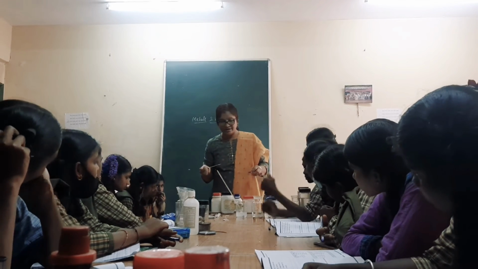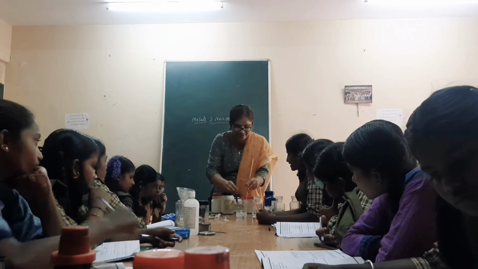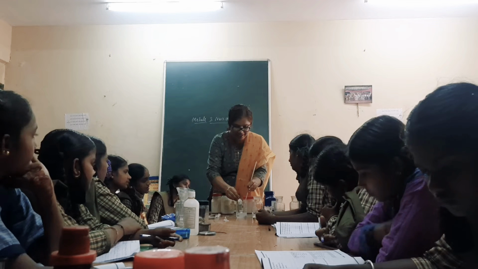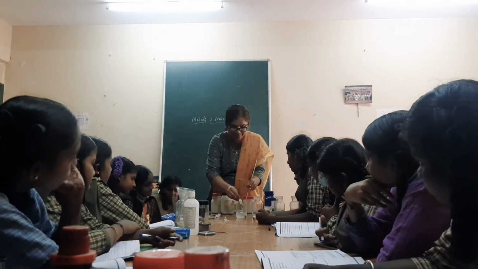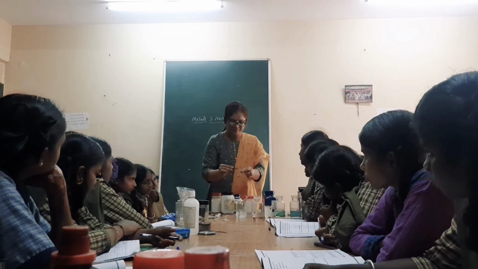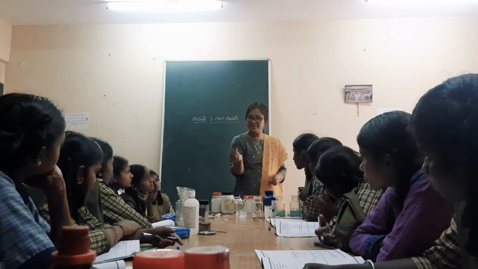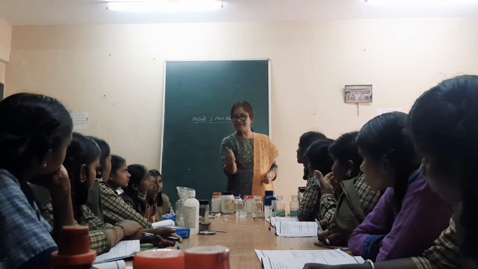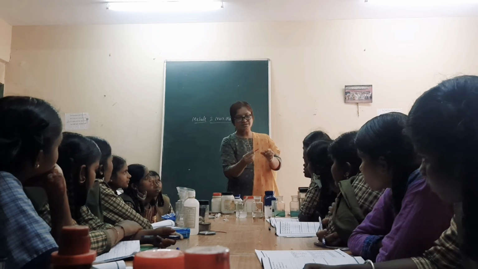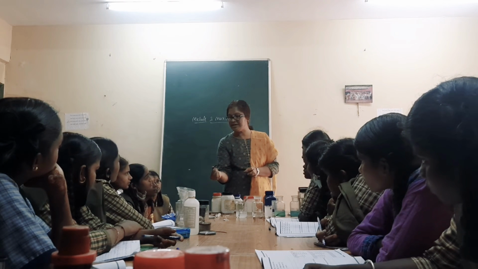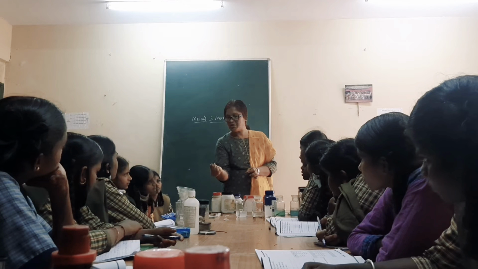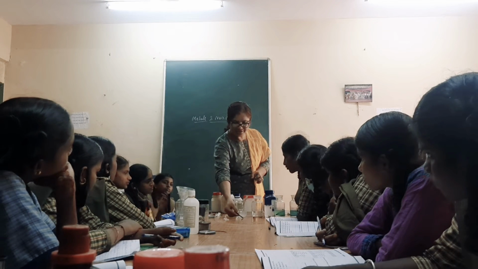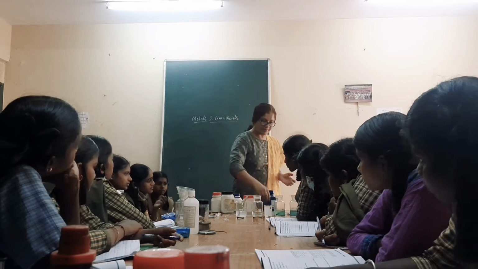And in the fifth, zinc sulfate with iron, you can see some surface layer has been removed, right? You can see the upper coat has been removed.